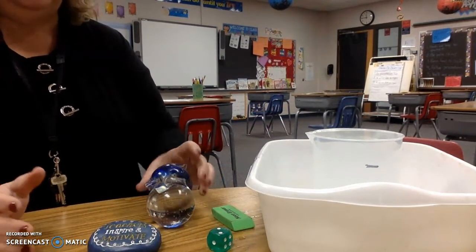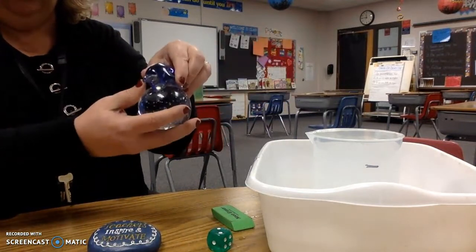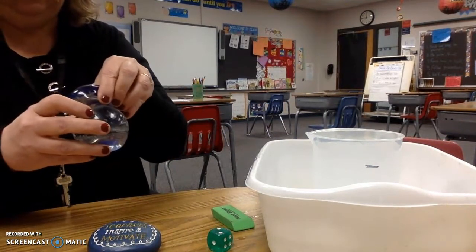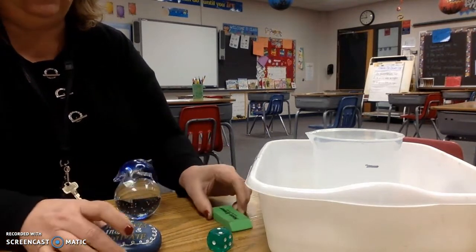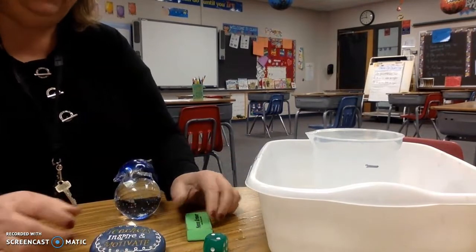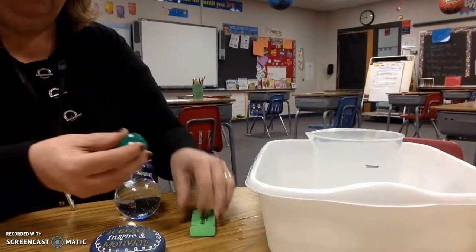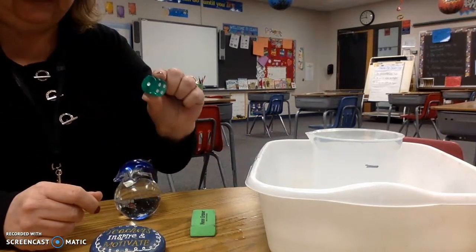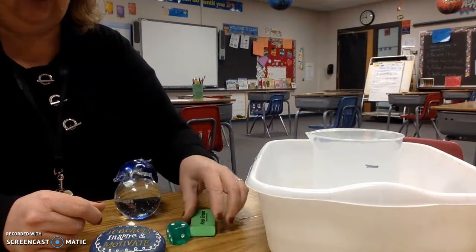In my guess, I'm guessing this paperweight is going to displace the most water. That's my guess. I don't know about yours, but that's my guess. And probably the least, I'm guessing it's either the dice or the eraser. I'm thinking maybe the dice. Dice is the least. That's my guess. Okay, now we're going to actually do it.